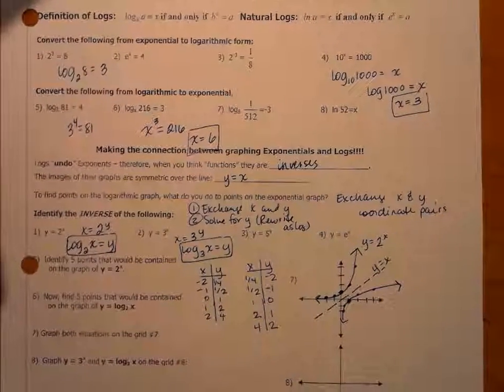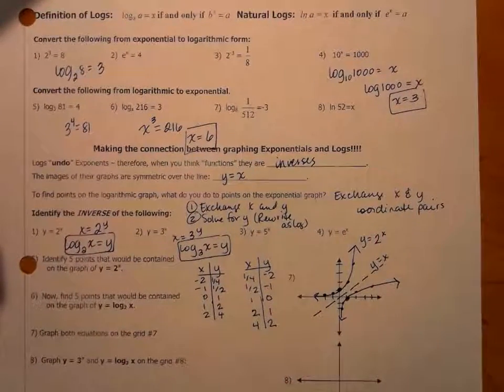So I'm going to do some of these with transformations and show you how this is going to look.